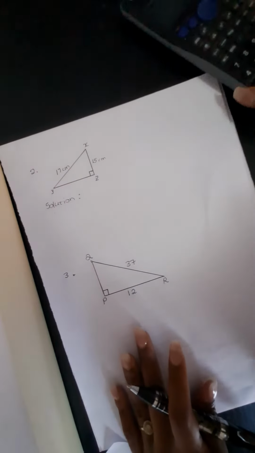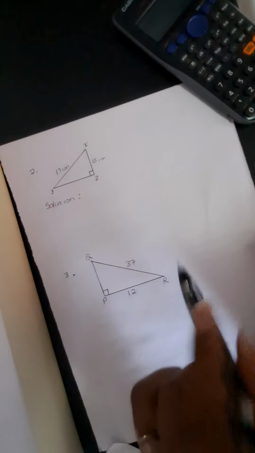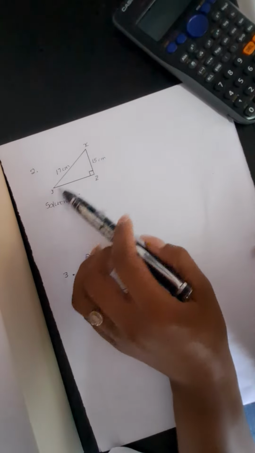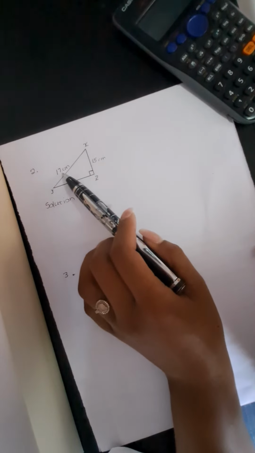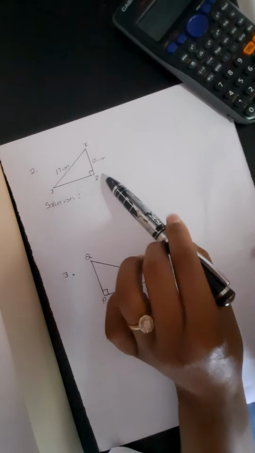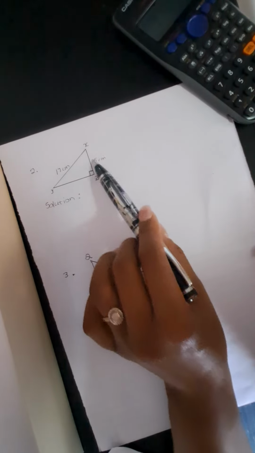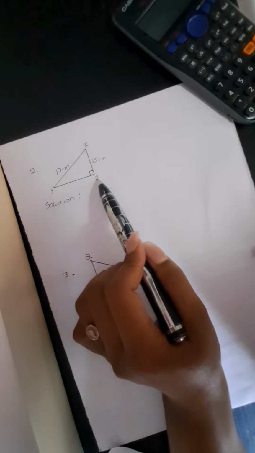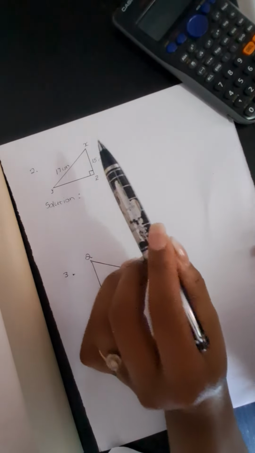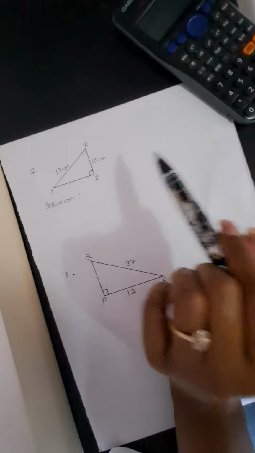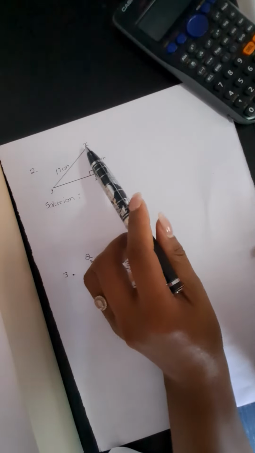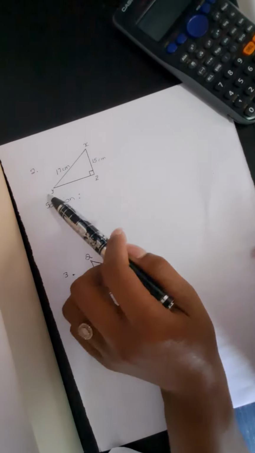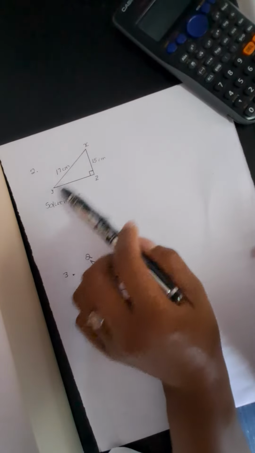Again, we need to calculate the unknown side. We can see we are given XY, which is 17 centimeters, and then XZ, which is 15 centimeters. We do not know YZ. So when we write our Theorem of Pythagoras equation or formula, you always start with your longest side.